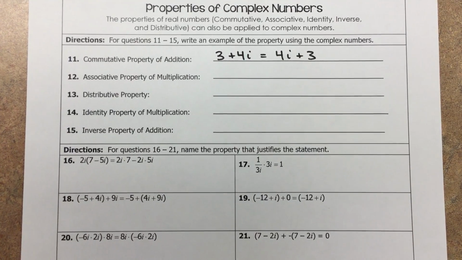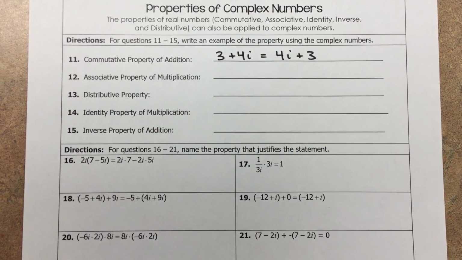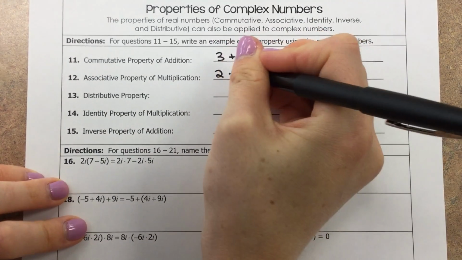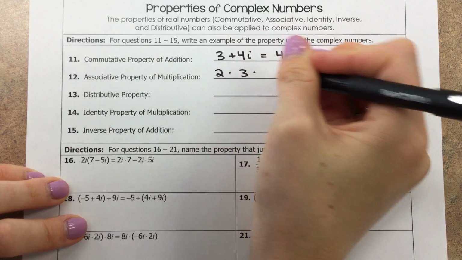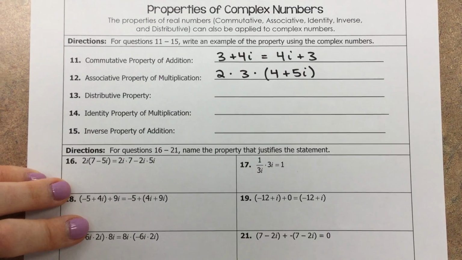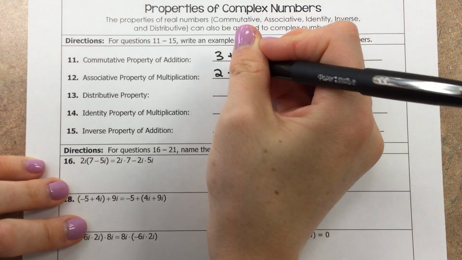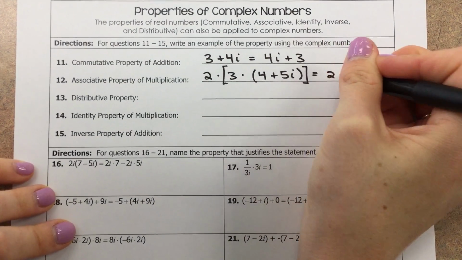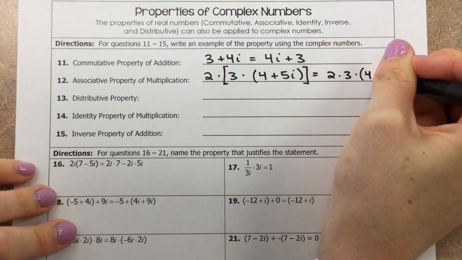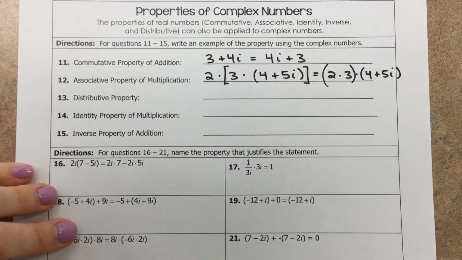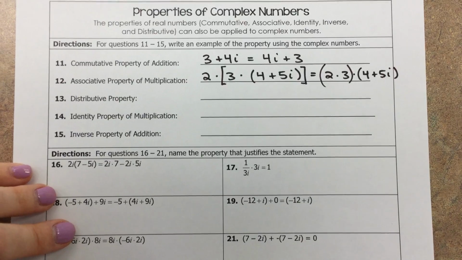We could have something like the associative property of multiplication. So the associative property is the way that things are grouped together. So we could have the number 2 times the number 3 times the complex number 4 plus 5i. So those are 3 complex numbers, technically, multiplied together. Let's say I want to group them like this and multiply those two together first. It's the exact same as having 2 times 3 times 4 plus 5i, but let's say instead I want to group these two together first. That associative property tells me I can group them any way I want.